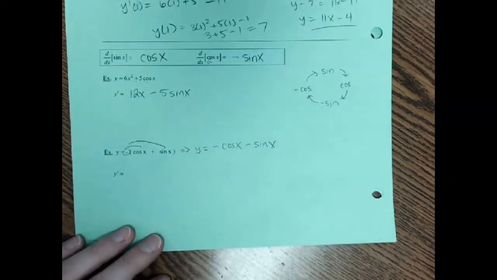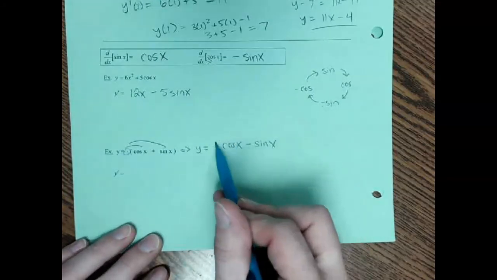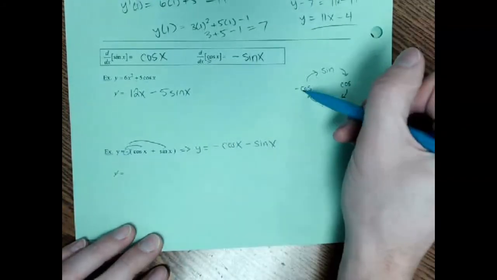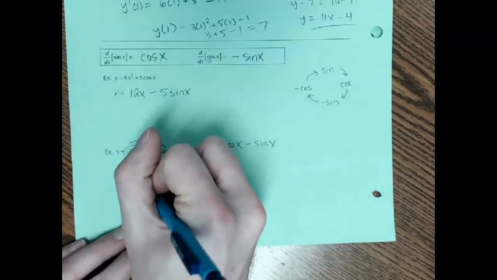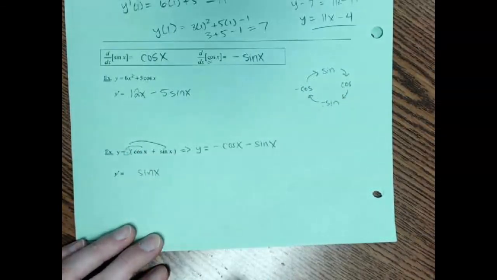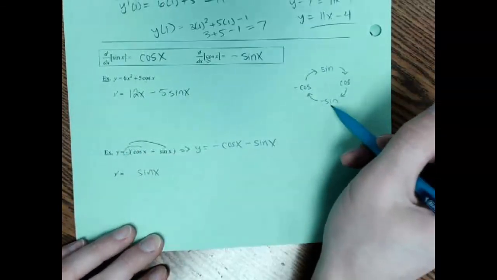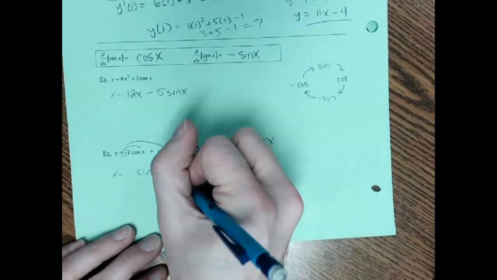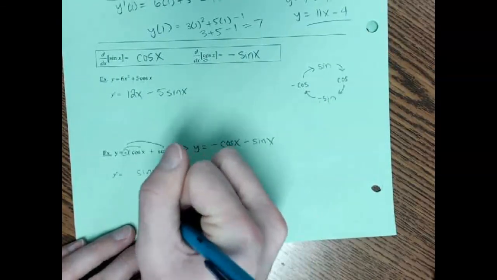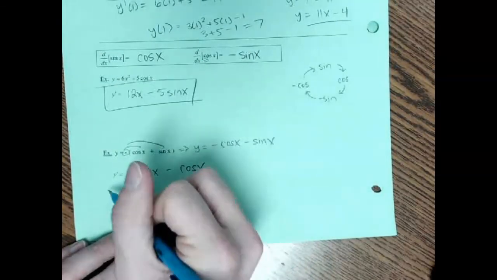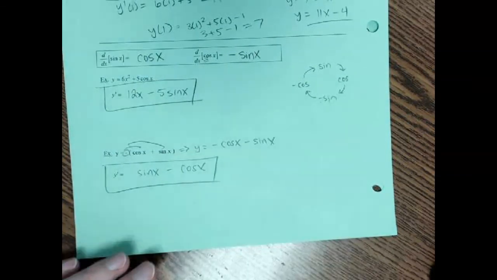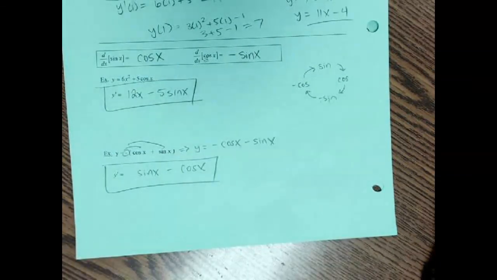Now let's go through and do these derivatives. The derivative of negative cosine is a positive sine. The two negatives will cancel. And then the derivative of a negative sine is your negative cosine. So there's your two answers for those two. I'll pick up with the next example in the next video.